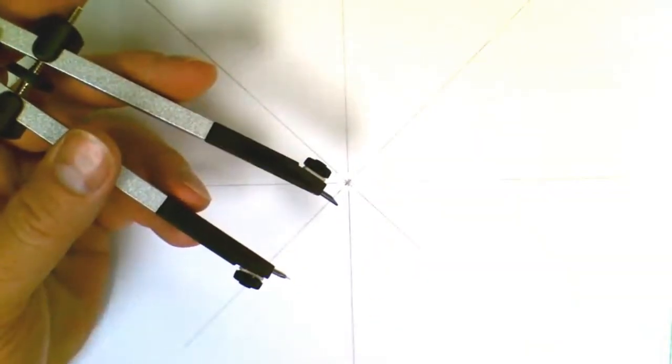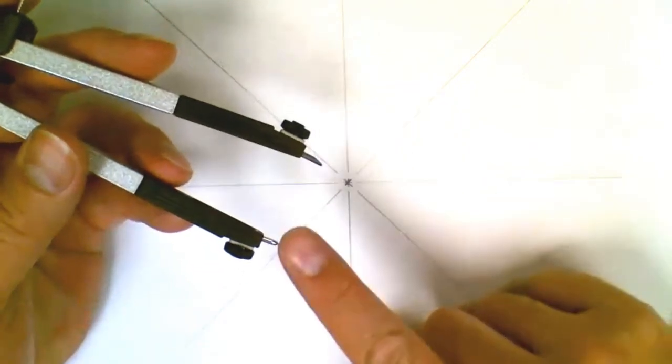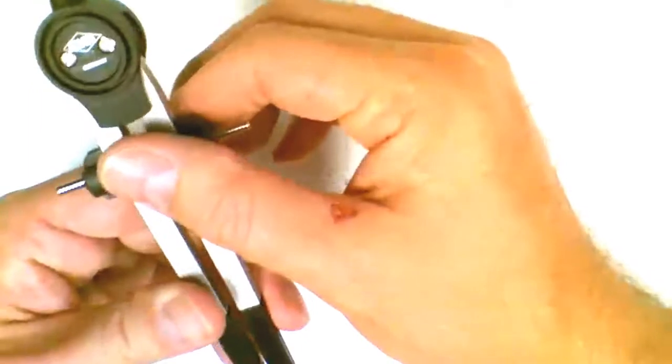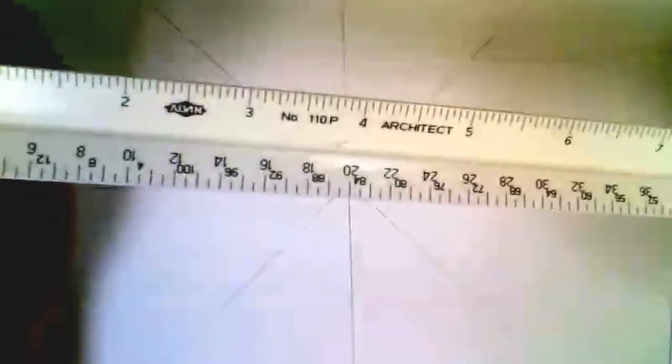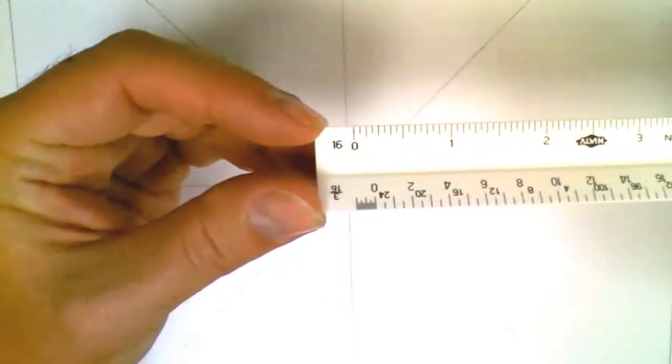All right, so let me grab my compass. Make sure your compass is set correctly. Got your pencil lead lined up with the tip of your metal point. That looks good. Nice point to the end of that. Yep, looks good. All right, so how am I going to measure this? Well, this is metric. So that means I got to grab a metric ruler. If you grab this ruler that says architect and it has a 16 on the end, it's not going to work.